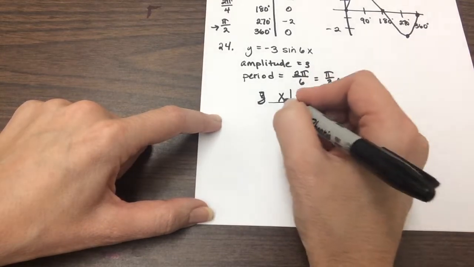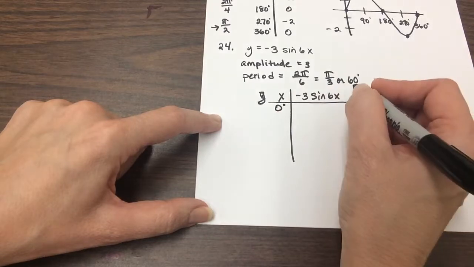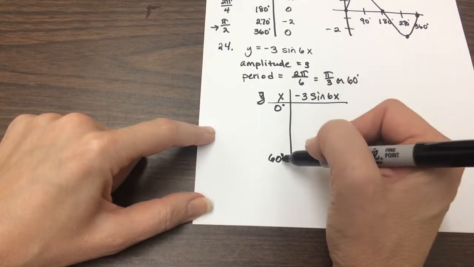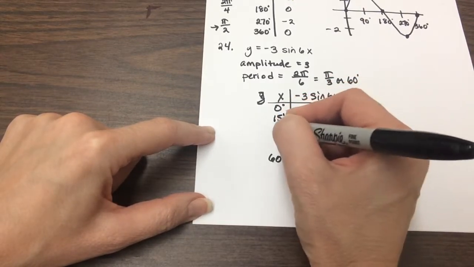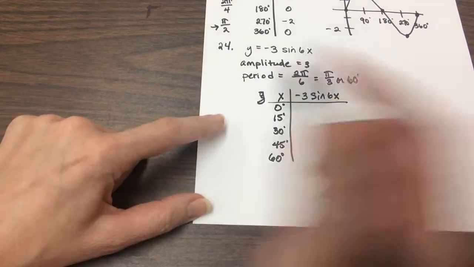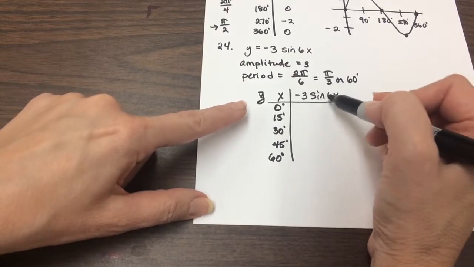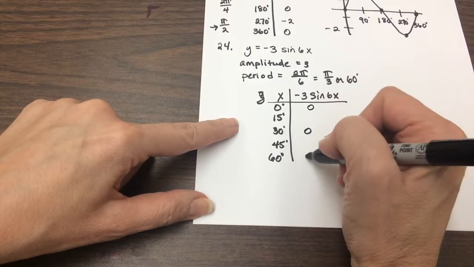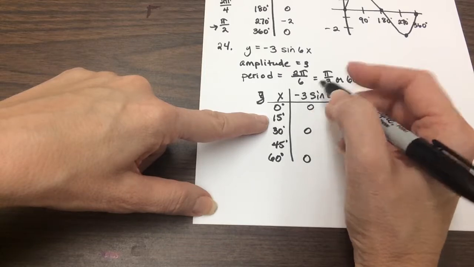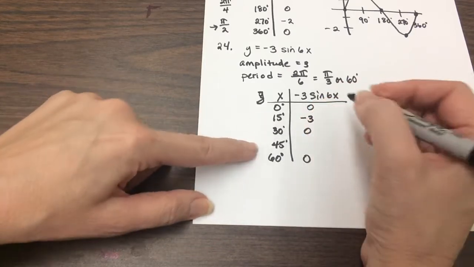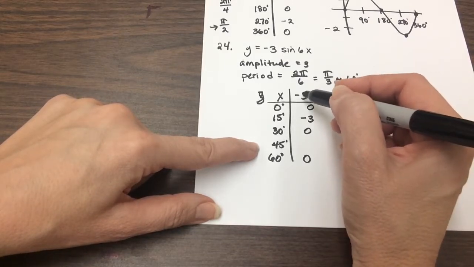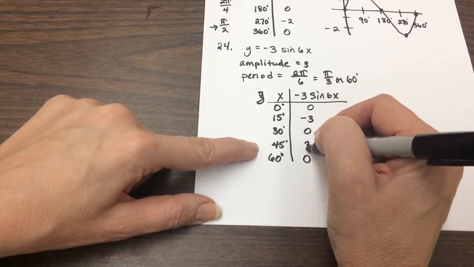Let's list these out. So we're starting at 0. I'm ending at 60. If I divide that by 4, I could say I'm adding 15 each time. Or I could have done my middle thing. Completely up to you. Now I've got the sine of 0, which is 0, times -3 is 0. My zeros aren't changing. This is going to be 1 because the sine of 90 is 1, but I'm multiplying it by -3, so that's going to become -3. And then I've got the sine of 270, which is -1 times -3 is +3.